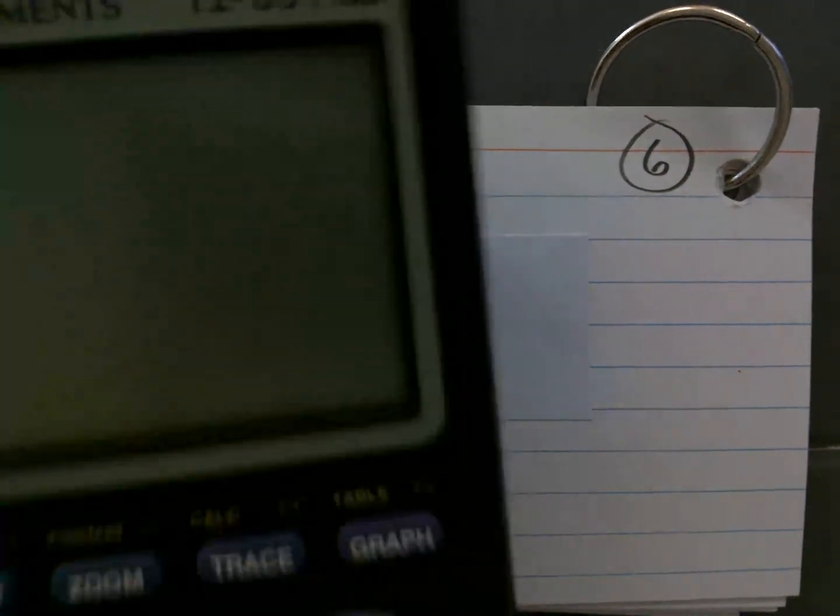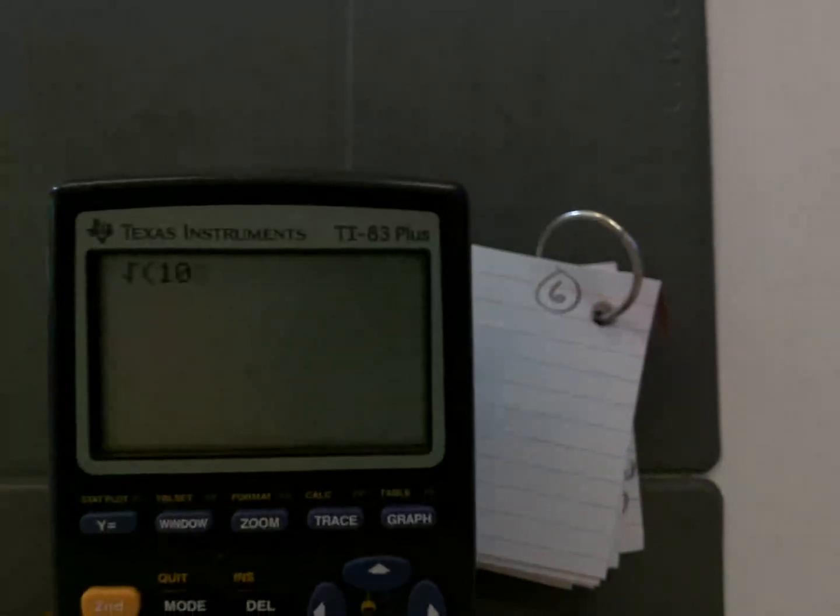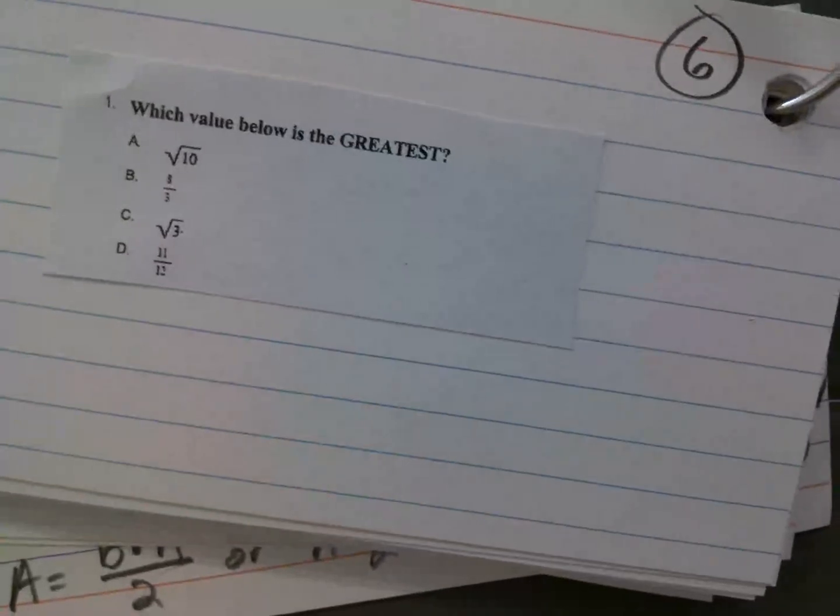Do not forget, if you want to type the square root in the calculator, you press second and x squared, and then you type in 10 and press enter. Okay. For a fraction, of course, you already know how to do that. If you have 8 over 3, you're going to say 8 divided by 3, and so on and so forth. So you're going to circle the one that has the greatest value.